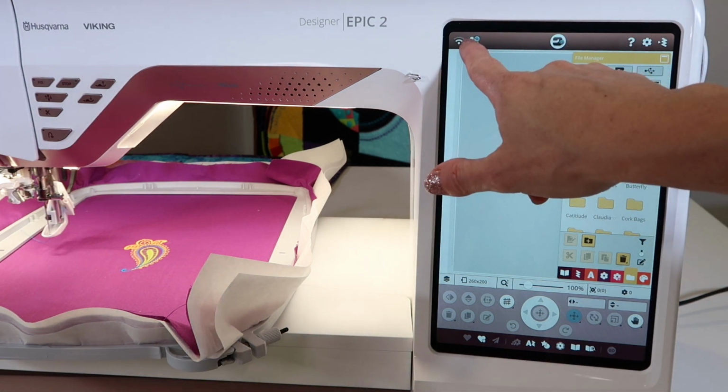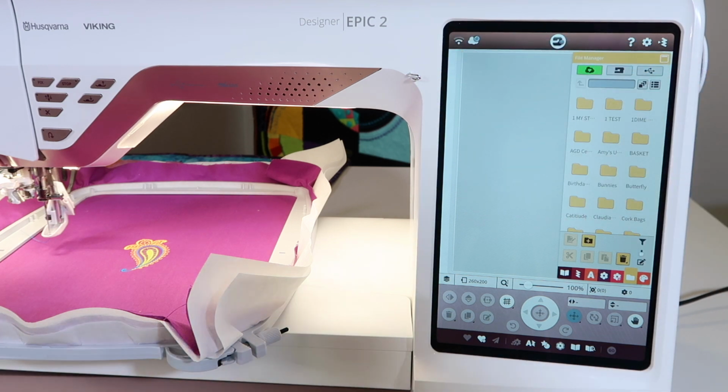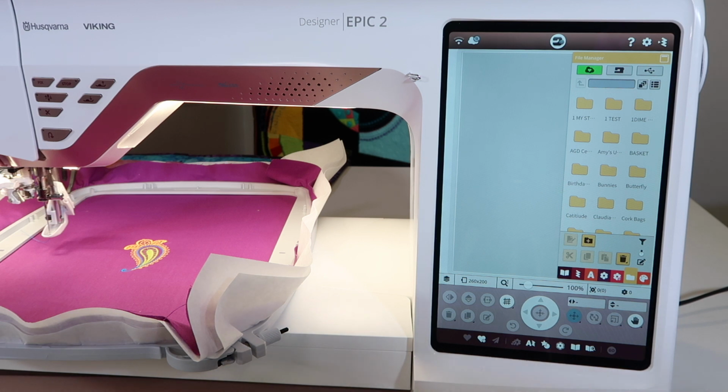Make sure that you are working and get set up with your My Sewnet account. That is a free account that will allow you to save your designs and always have access to them.